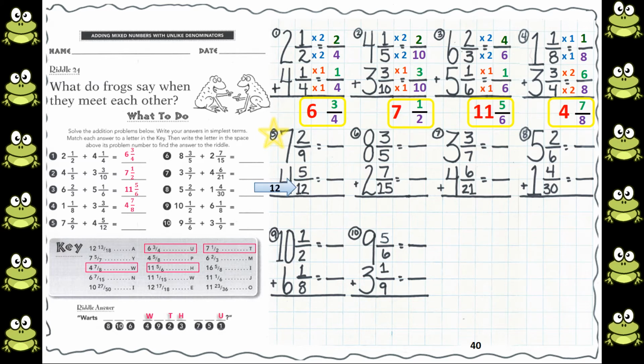12 is the larger denominator. It is not a multiple of 9, so I'm going to double it. 24 is not a multiple of 9, so I need to do 12 times 3, which is 36. 36 is a multiple of 9. 9 times 4 is 36.